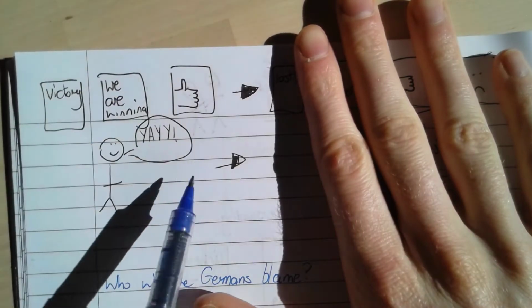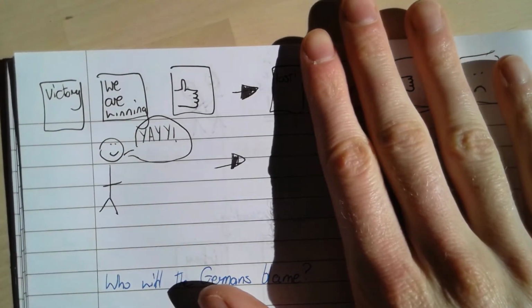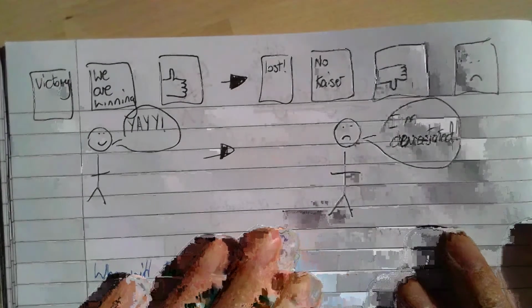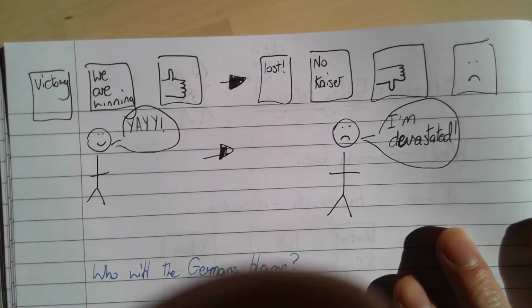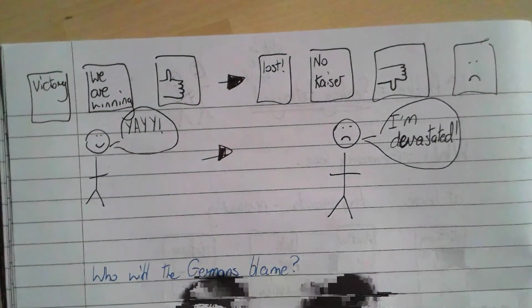Okay, now, think back to what was happening in Germany. Remember, they're going through propaganda thinking we're winning, and then, boom, Kaiser leaves, peace agreement, we've lost, no Kaiser, everything's going wrong. Their whole life has changed. They've gone from thinking they're winning to knowing they've lost.